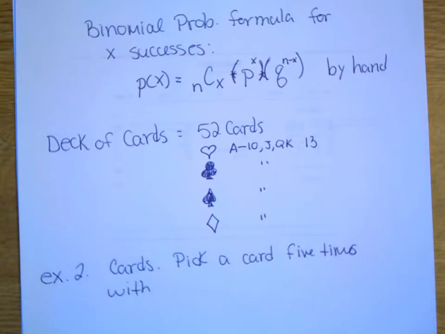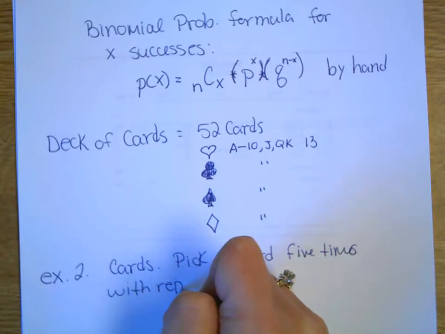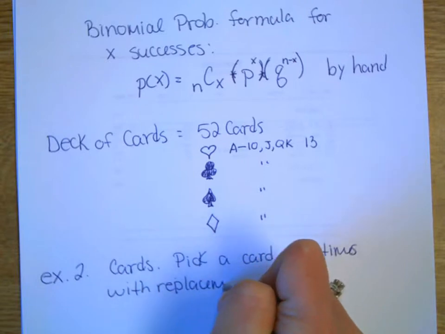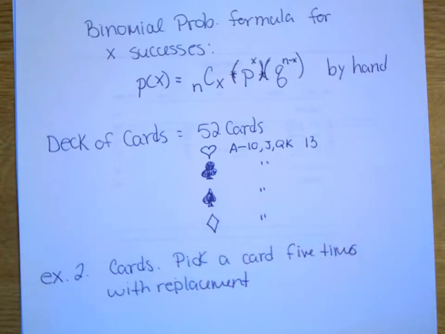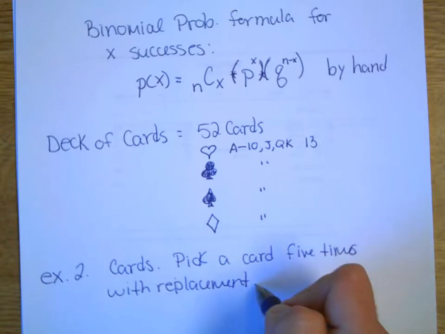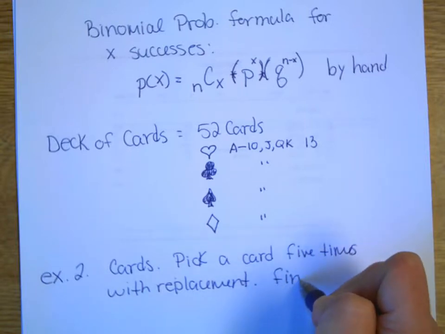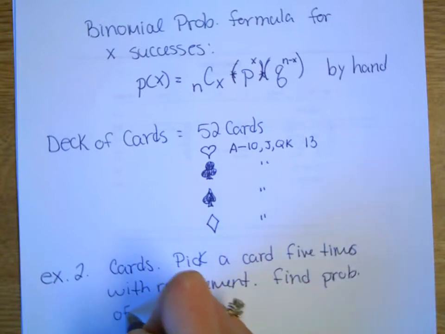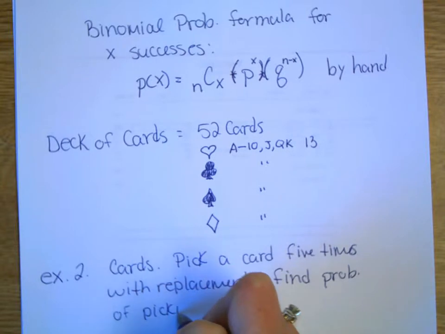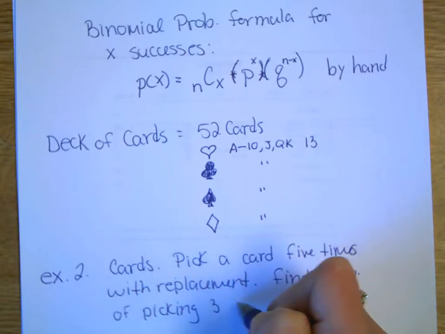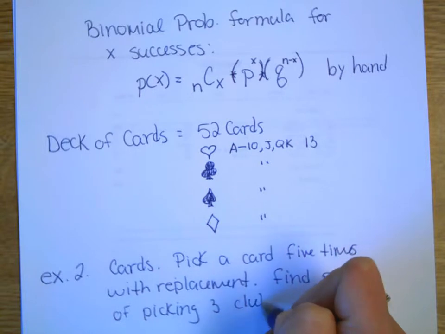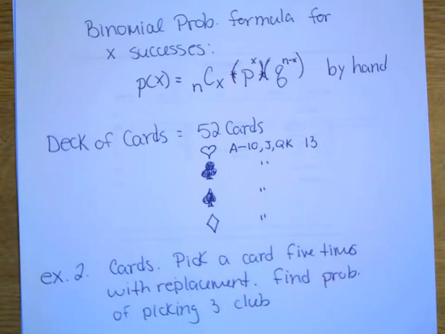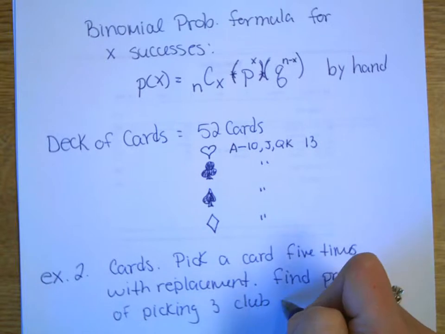So we're going to pick a card, look at it, put it back, shuffle, pick a card, look at it, put it back. So every time I'm still picking from a full deck. With replacement. Can you find the probability of picking 3 club cards? Not the 3 of clubs, but 3 out of the 5 that you pick are clubs.